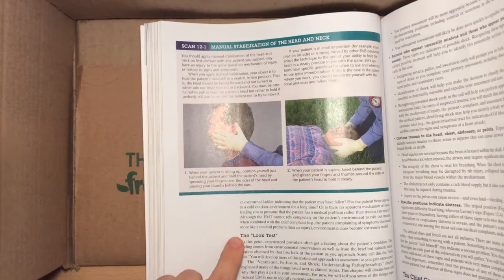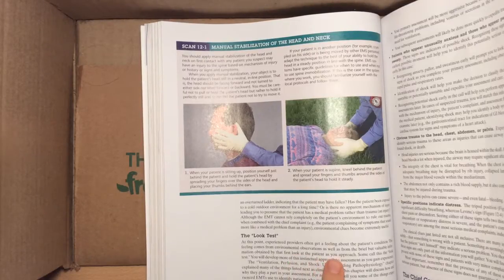The look test. At this point, experienced providers often get a feeling about the patient's condition. This feeling comes from environmental observations as well as from the brief but valuable information obtained by that first look at the patient as you approach. Some call this the look test. You will develop more of this instinctual approach to assessment as you gain experience.